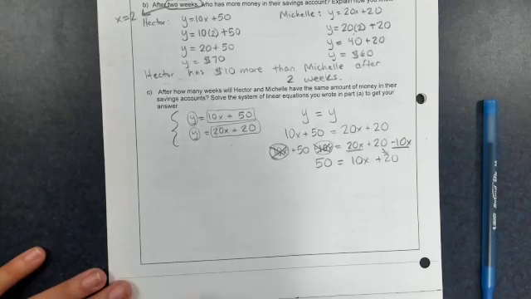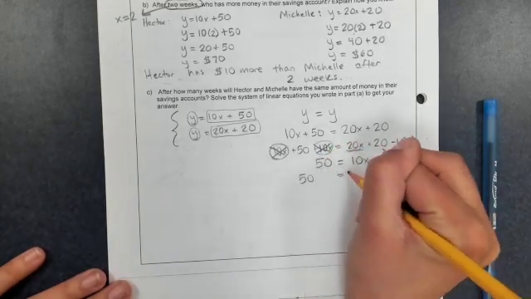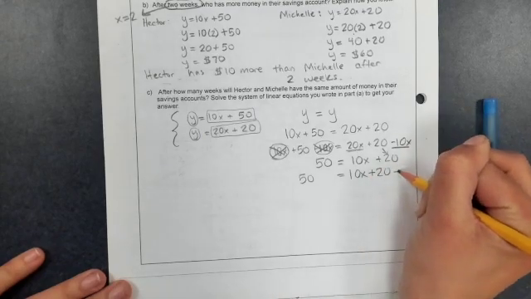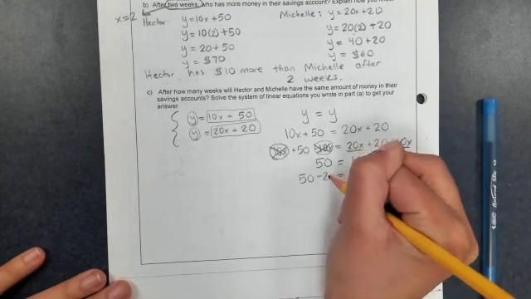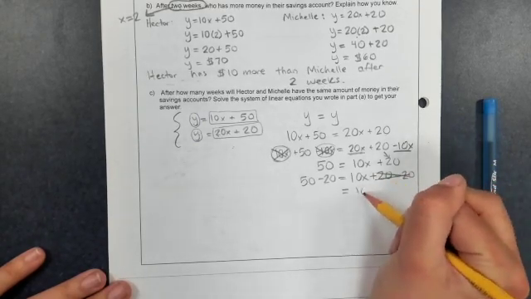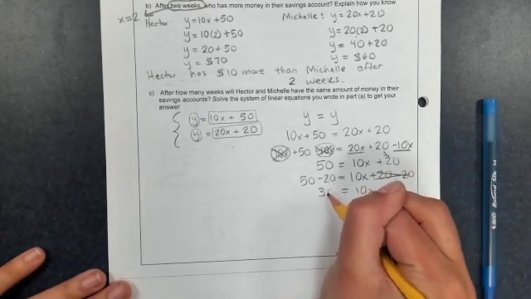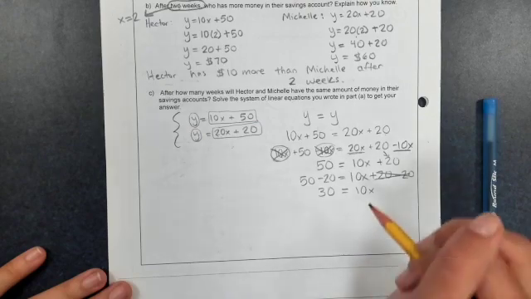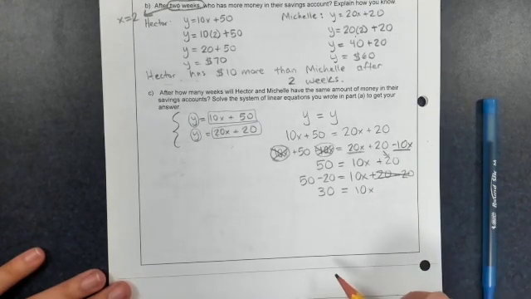Then we need to solve for x. My 10x is currently being bothered by this plus 20, so I'm going to get rid of it by subtracting 20 on both sides. And I get 30 is equal to 10x. And finally, x is being multiplied by 10.